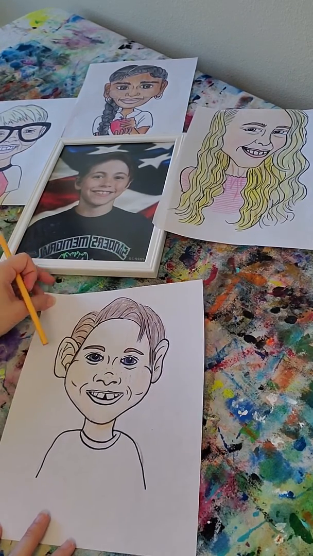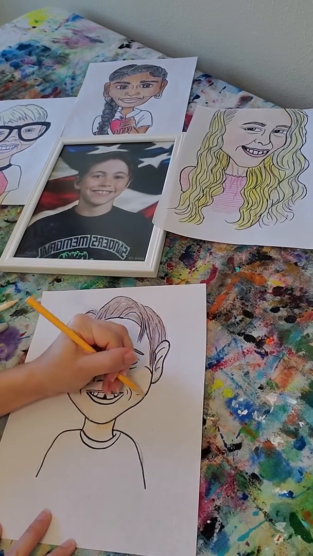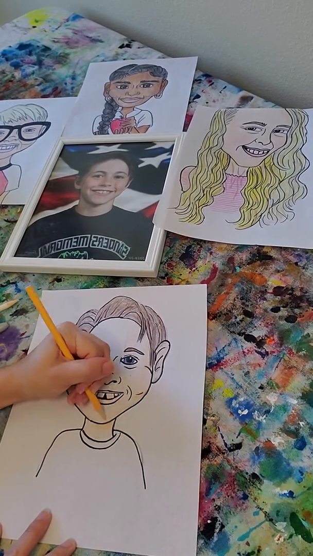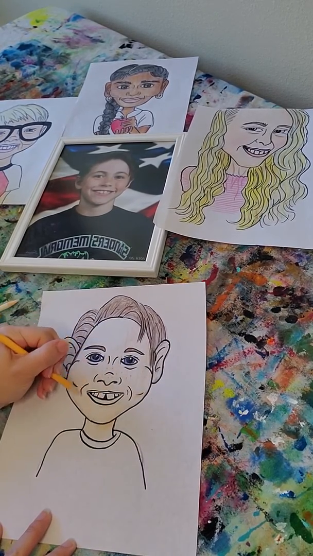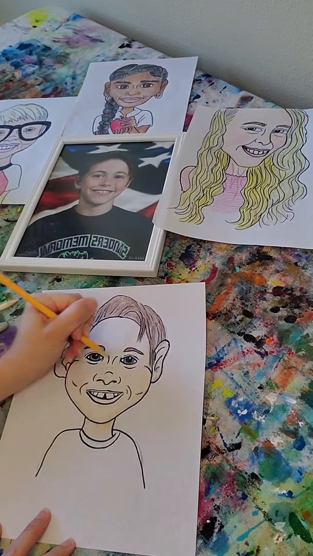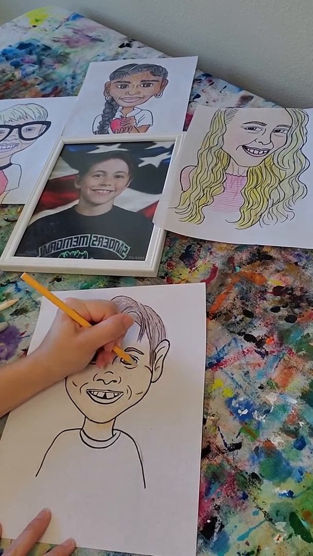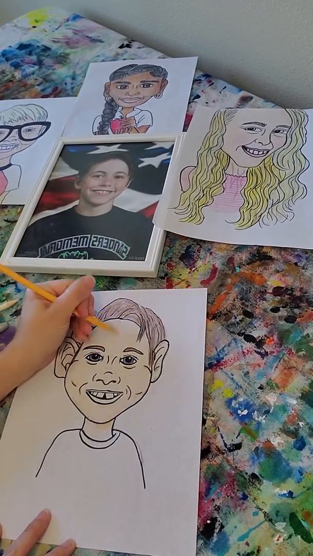And same thing by the cheeks. If I want to just make it a little darker on one side of the chin, maybe under the lip a little bit. Anywhere where these marker lines are, I could make it darker near them.